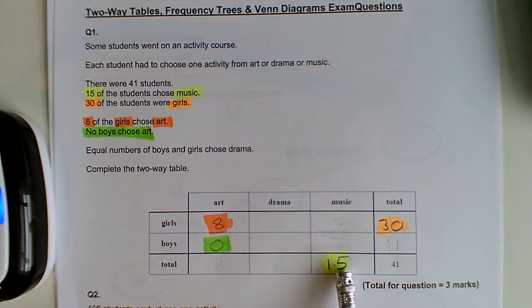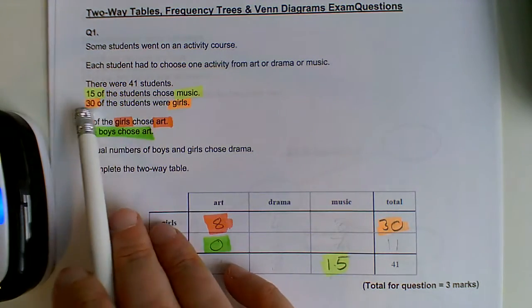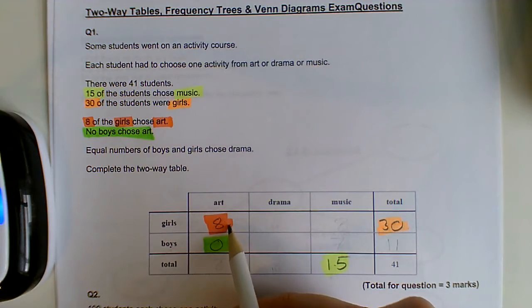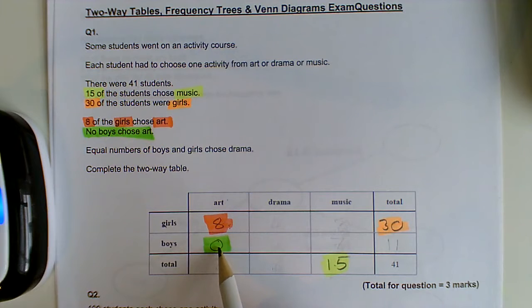15 of the students chose music. That 15 goes there because that is the total for music. 30 of the students were girls, so that goes there, because that's the total number of girls. 8 of the girls chose art, and that is that block there because that's where art and girls intersect, and no boys chose art, so that goes there.